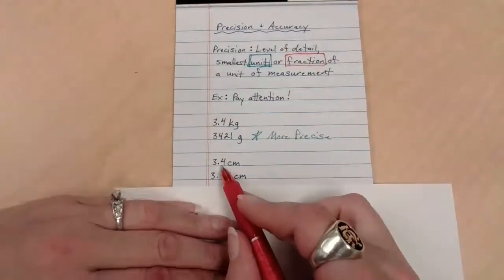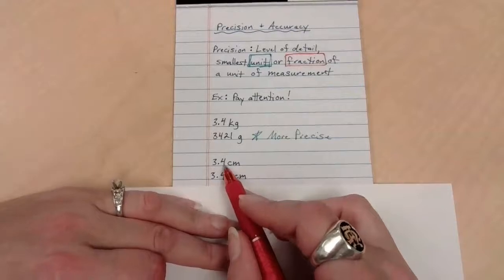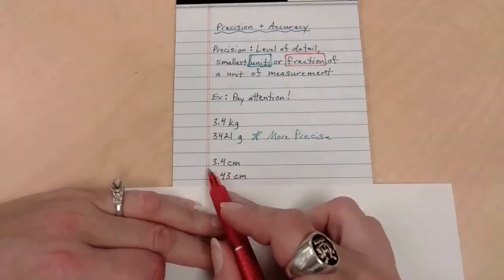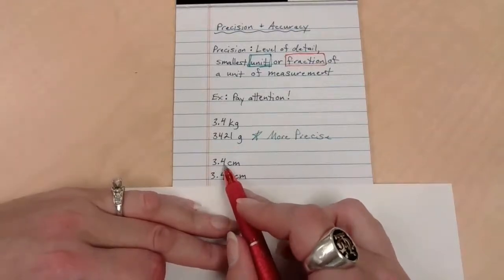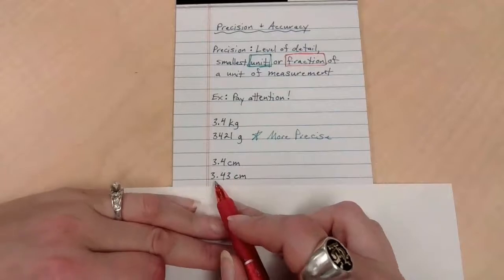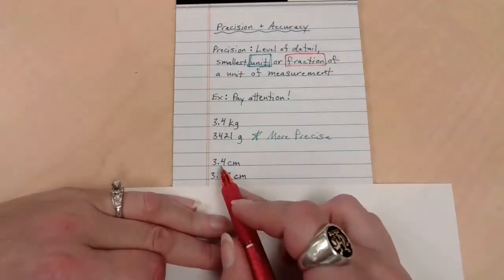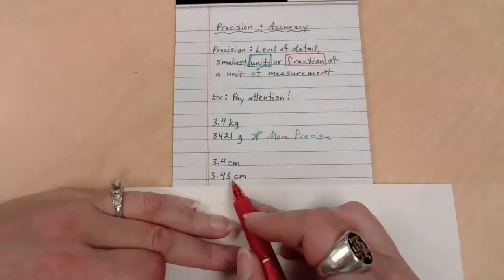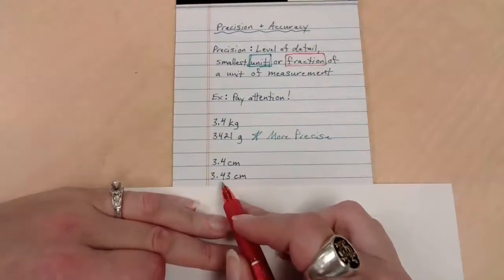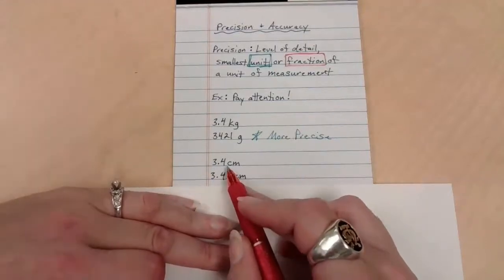So this has 4/10. A lot of times we call it 3.4, but this is 3 and 4/10. This one is 3 and 43 hundredths. This goes to the tenths place. This goes to the hundredths place. This has more detail than this one does.